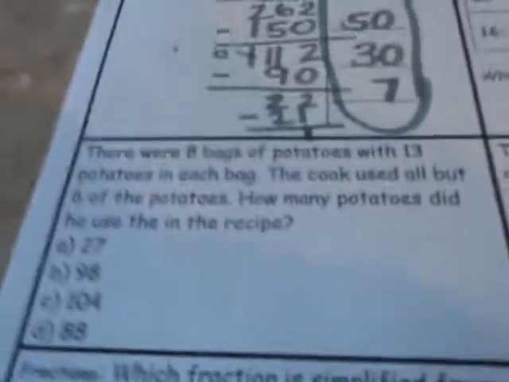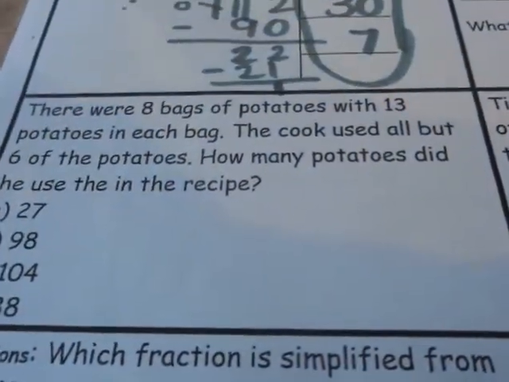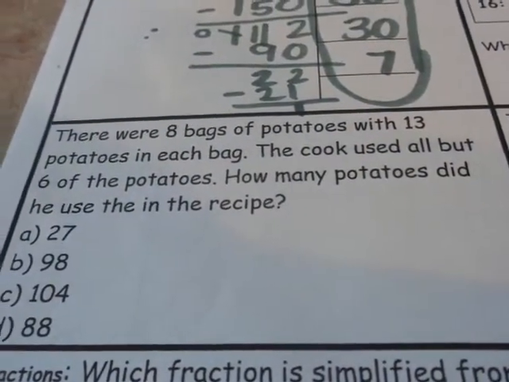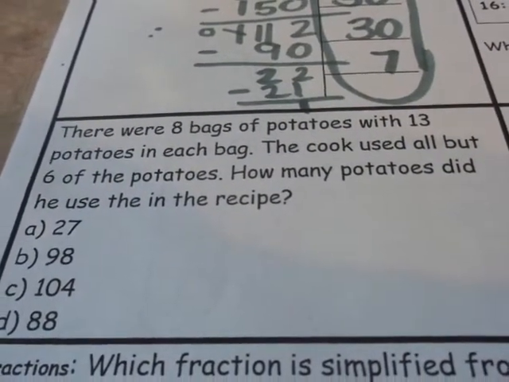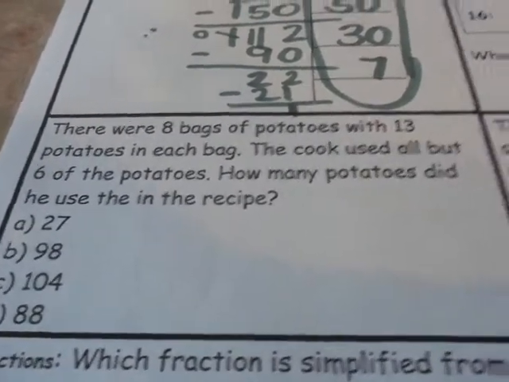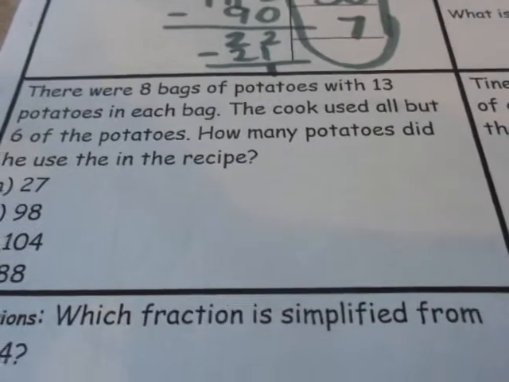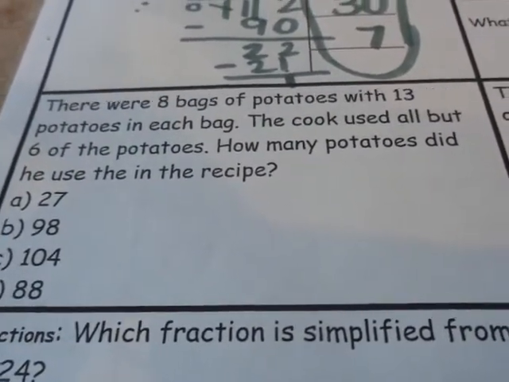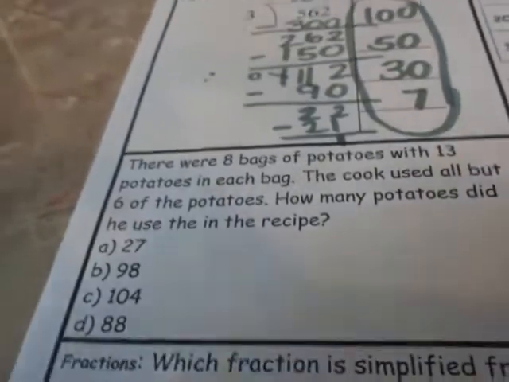Next question. There were 8 bags of potatoes with 13 potatoes in each bag. The cook used all but 6 of the potatoes. How many potatoes did he use in the recipe? So this is similar to the donuts question you had on Tuesday. So this is more than one step. So what information does it give us?